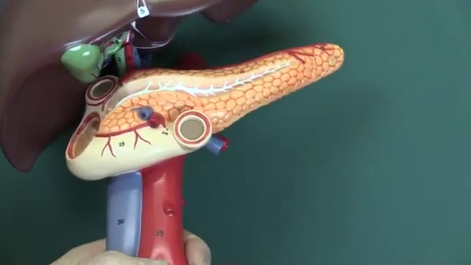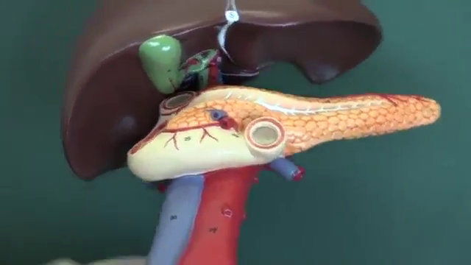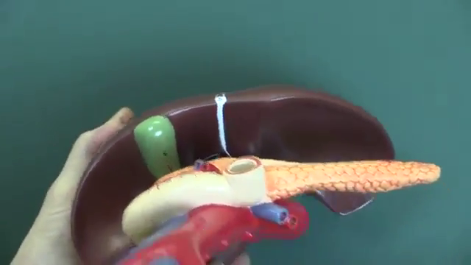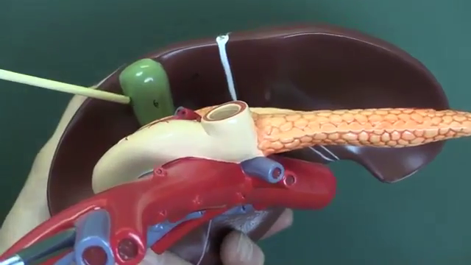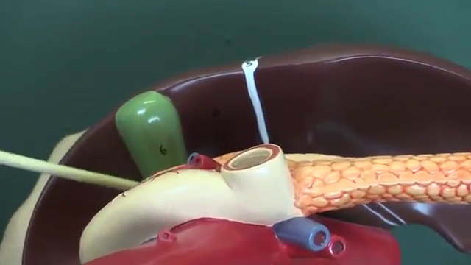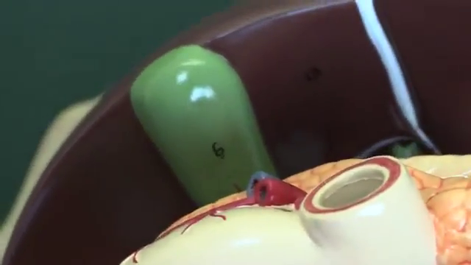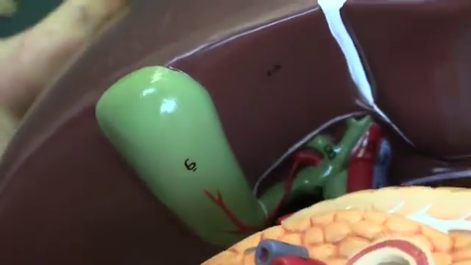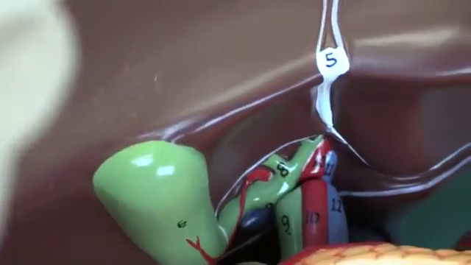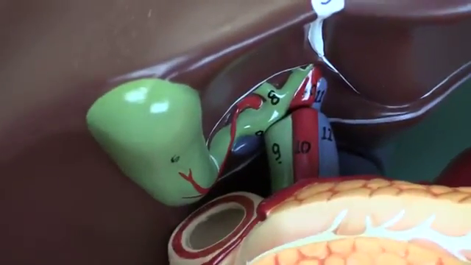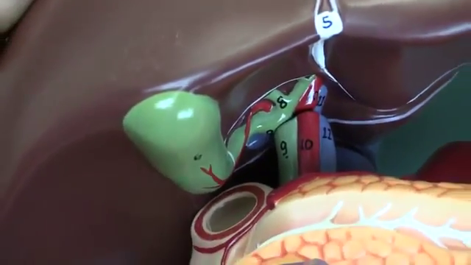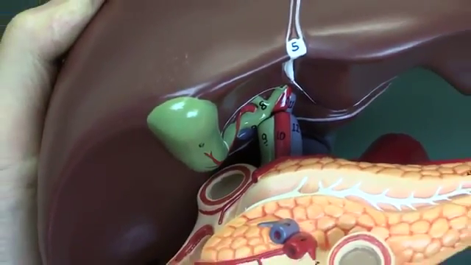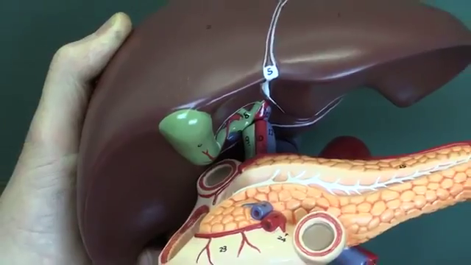Now under the liver we see the gallbladder here, and the gallbladder stores and concentrates bile. So the bile is produced in the liver as the liver concentrates the bilirubin from the blood. The bilirubin in turn is derived from the breakdown of hemoglobin.